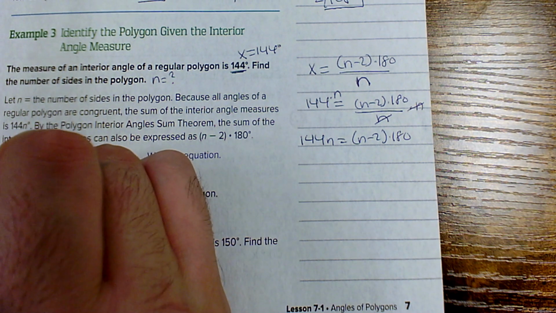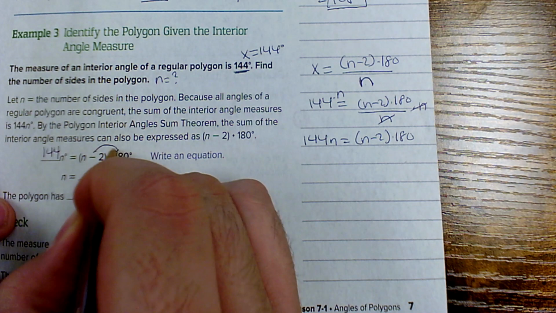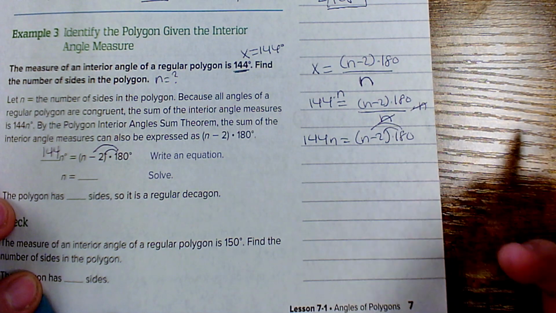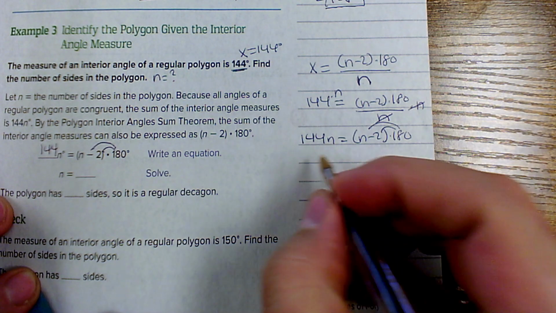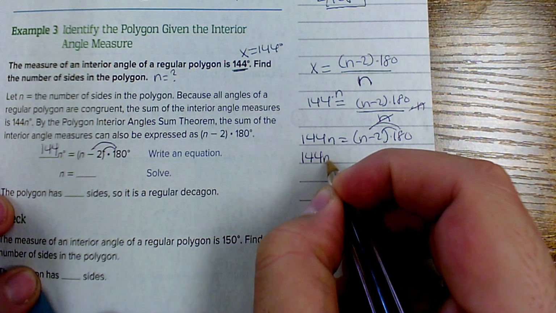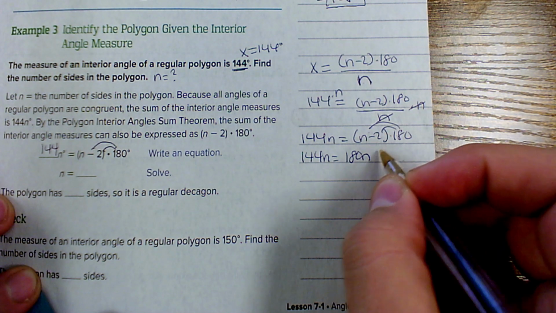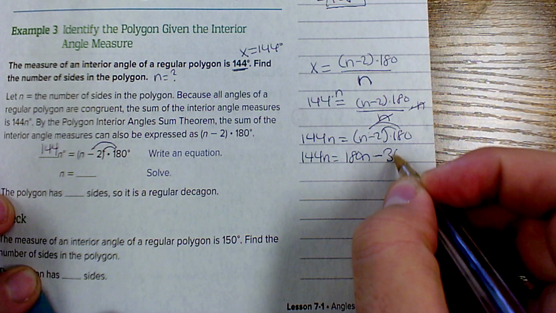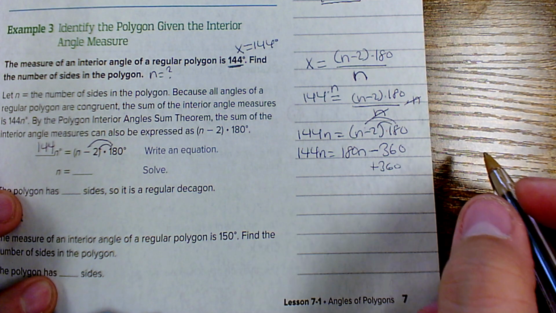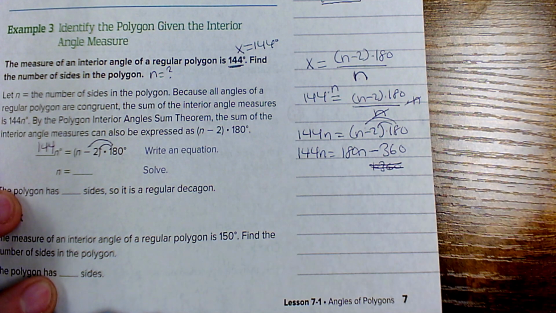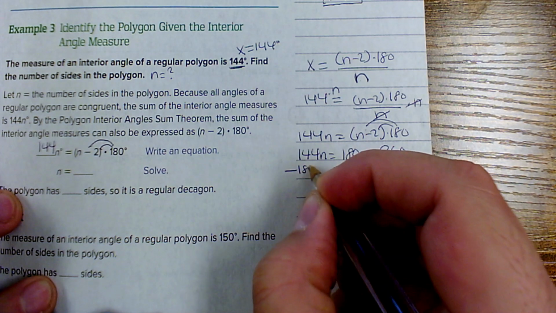So we can write 144n, and then we're going to distribute the 180 and show the rest of our work here. So we got 144n equals 180 times n, this is the distributive property, and then minus 180 times 2, which is 360. And we're going to add 360. Actually, scratch that. We're going to subtract 180n on both sides. So we're going to move this over here.